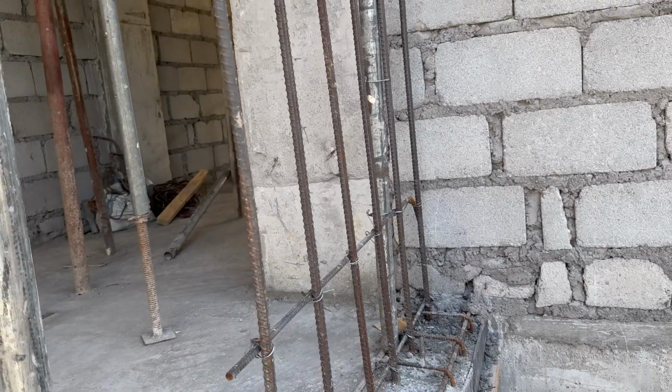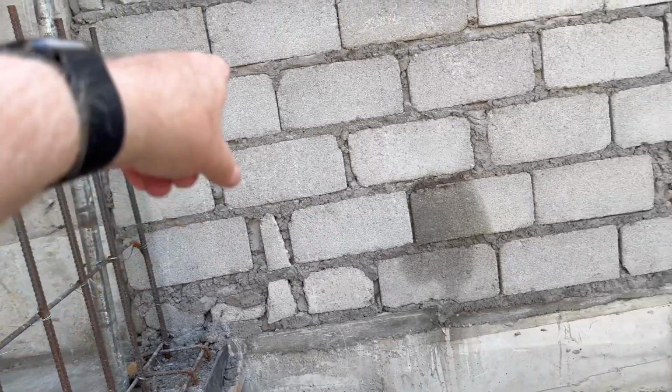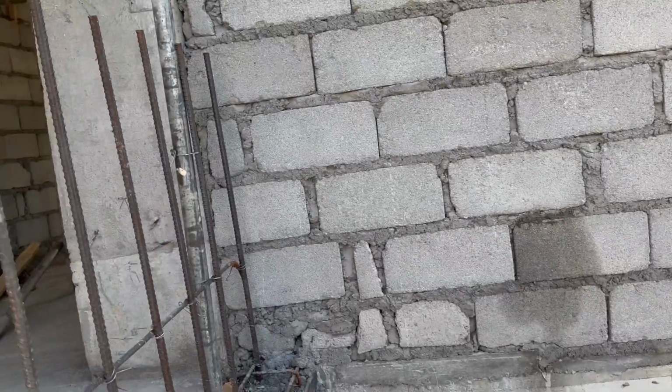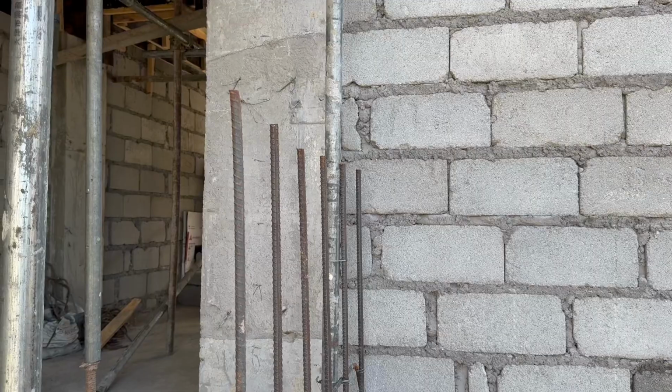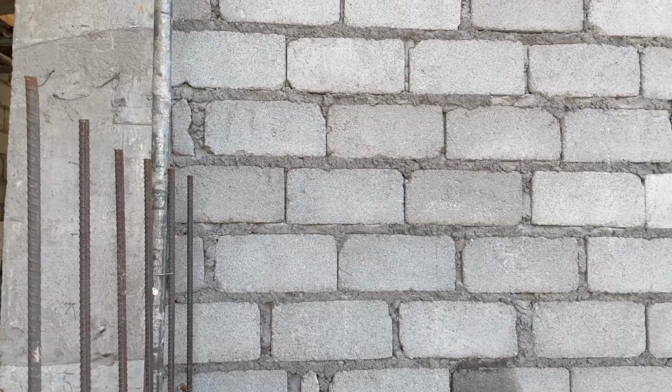Okay, so I stopped them because that's where they were going to do the concrete stair. Right. You can have a rail or something along here, or banister or something. I have to. Yeah.